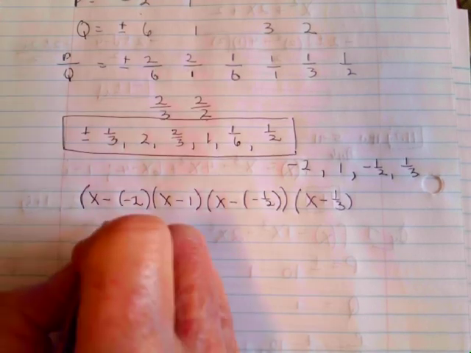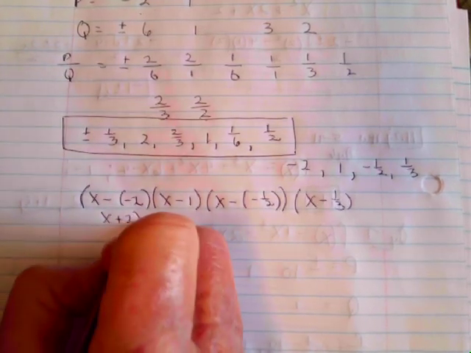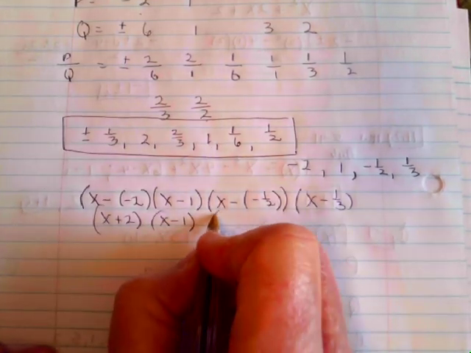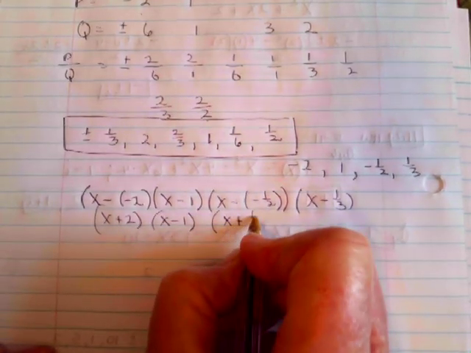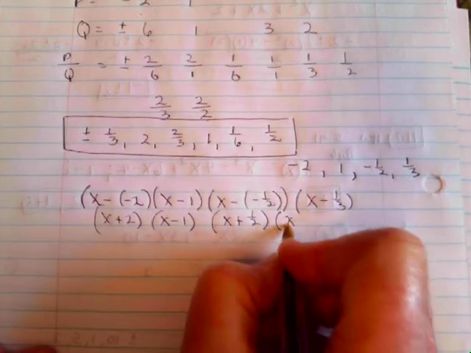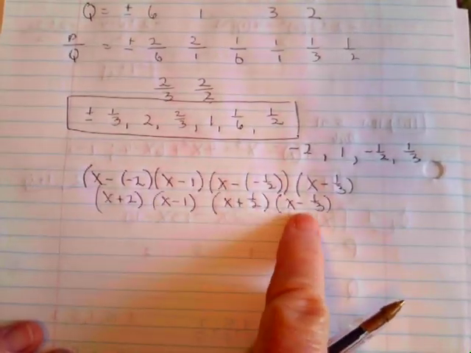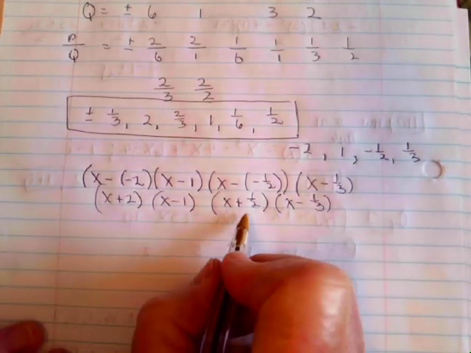You know that this changes to x plus 2 times x minus 1 times x plus 1/2 times x minus 1/3. You will not see answers left with fractions in them.